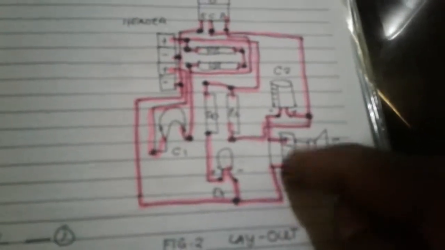This is the Night Rider circuit. We have the 555 timer here, and the usual configuration. Also, layout here, I'm using the header. I have the header here. This is the header I'm using.